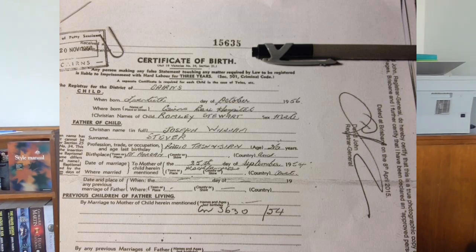And if you're looking at this for the first time, I've touched on all this in many previous videos. So we note that as we come down and look at the first bit of handwriting there, we've got District of Cairns, and Cairns is in all caps. However, the date when born, that's not in all caps. Where born, not in all caps. Cairns Base Hospital. Christian name of child, Romley Stewart, all caps, which to me says corporation. Alright? Albeit a different corporation from the legal name corporation, the surname corporation.